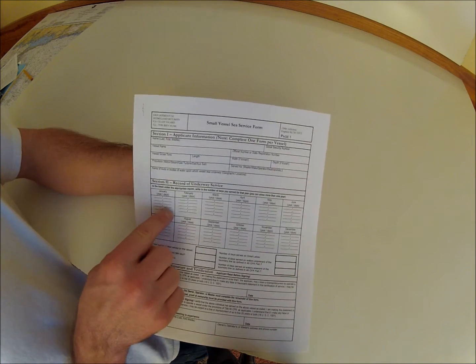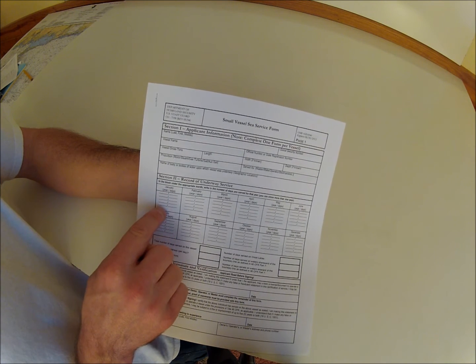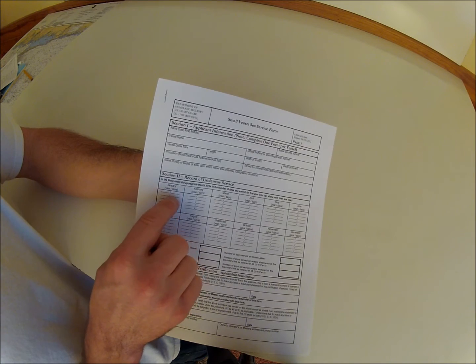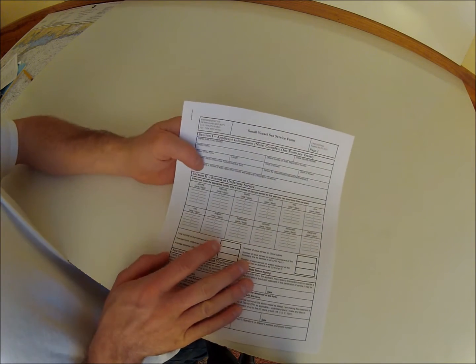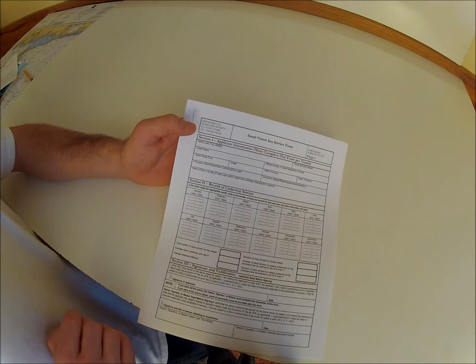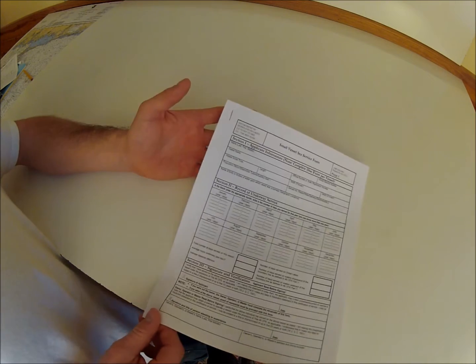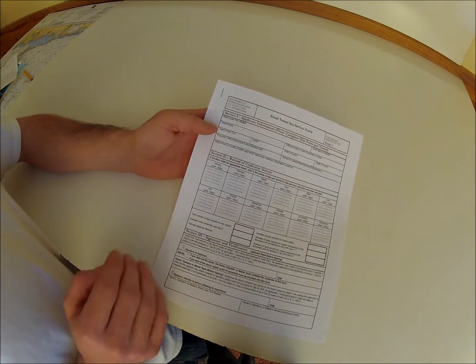So the years go here. It's the month, the year of that month, and then the days that year in that month you were on the water. And if you have a lot of time on one boat, you might have to attach something to this form. Let's say you had the boat for 10 years.